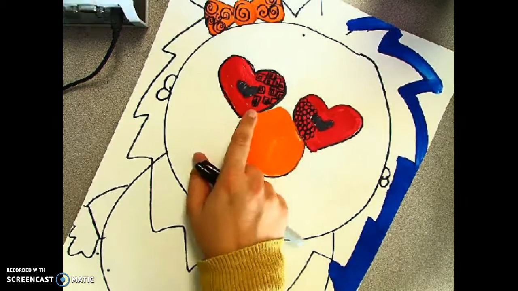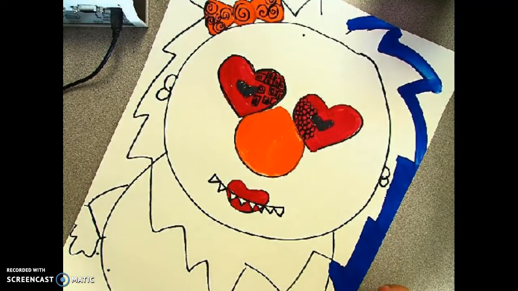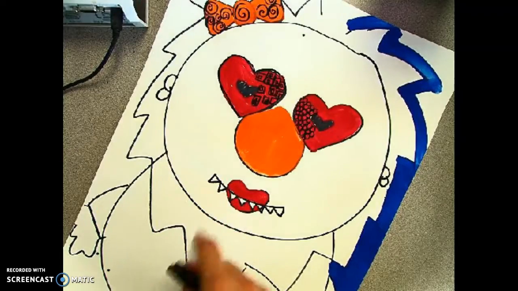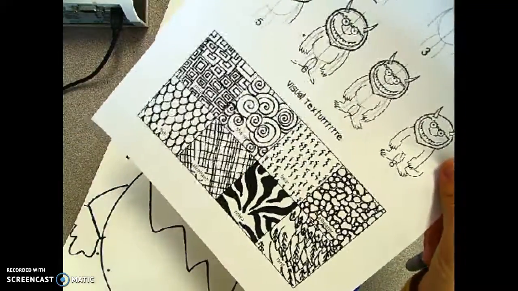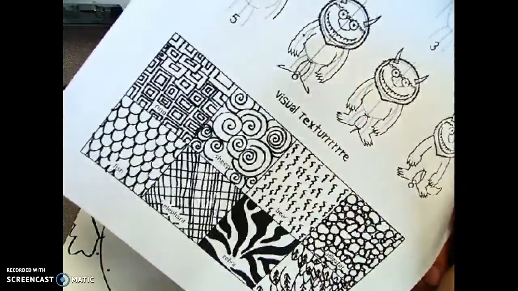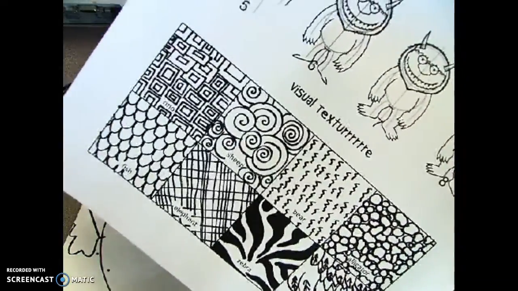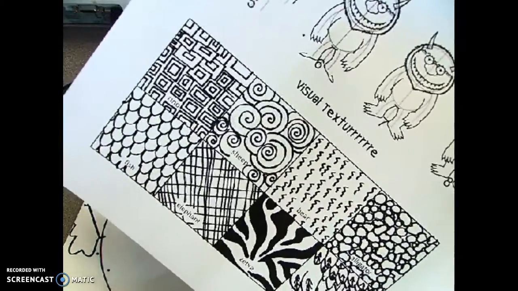You can see that I already started adding some textures to the eyes and to the bow in my wild thing. Now mine's not done painting, but I did start to add texture just to show you what that will look like. You're also going to get some texture examples on the back of your grade sheet. If you're not sure what a texture should look like, you can use these as an example. Textures are just little lines or shapes that repeat until they look like they would feel a certain way.